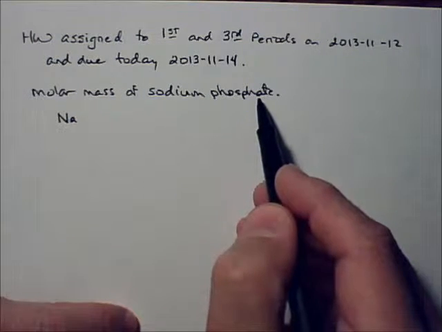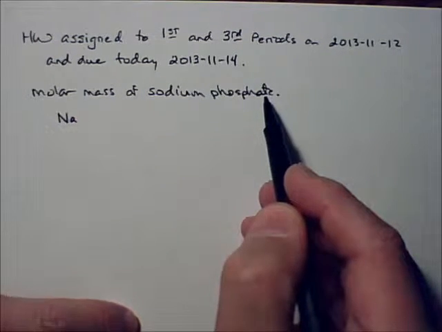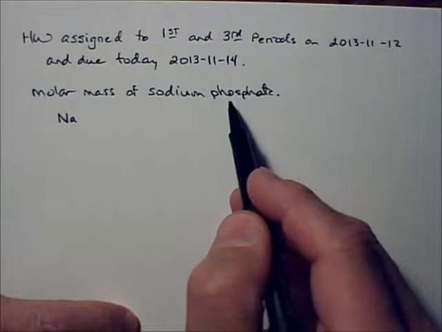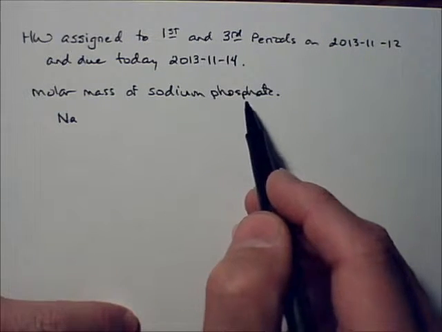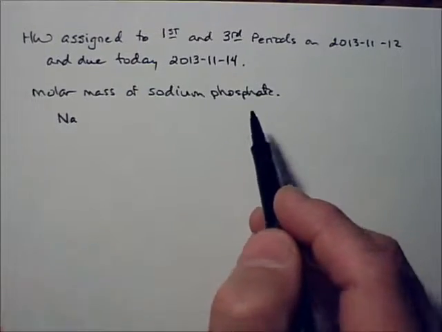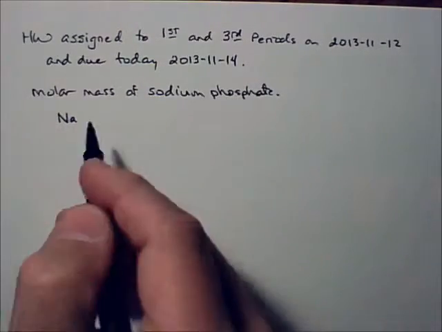Oxyanions means there's oxygen in the formula. Anion, the AN on ion means it's a negative ion. So it's a polyatomic, more than one element, oxygen's in the formula, and negative ion charge. Okay? So let's find the charge on a sodium.